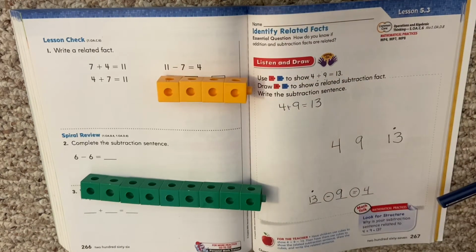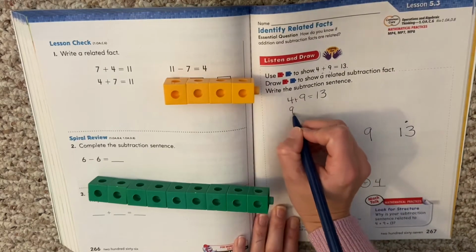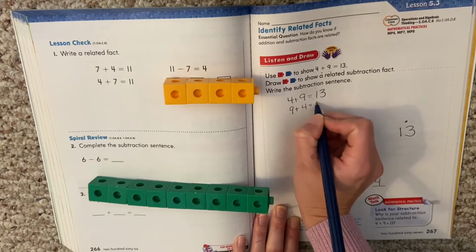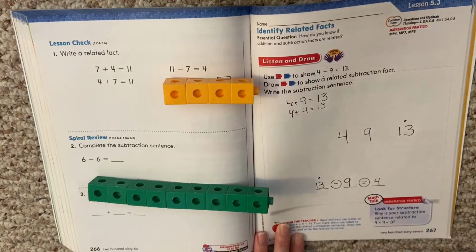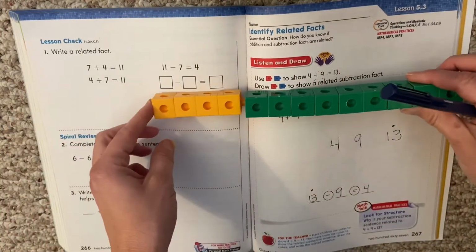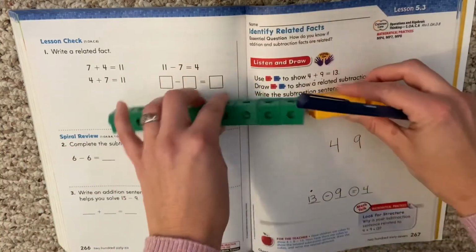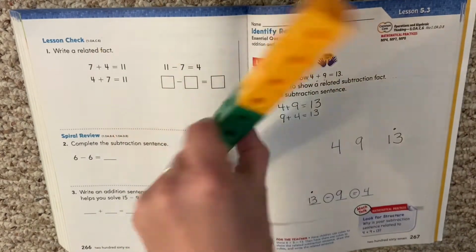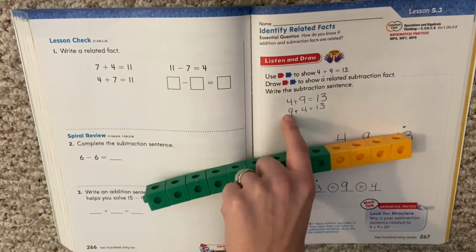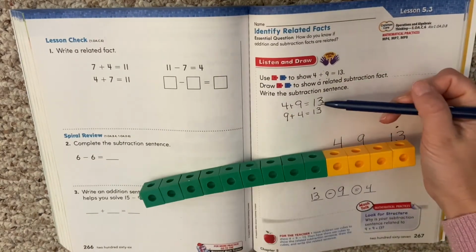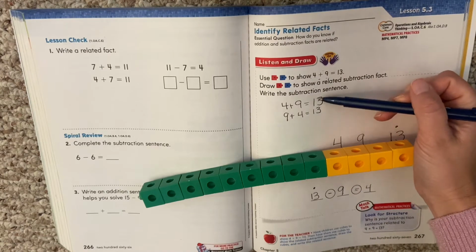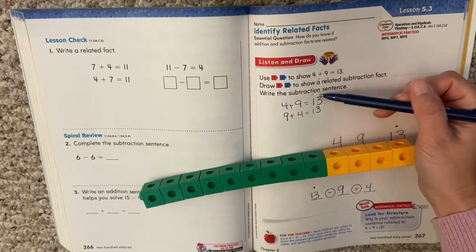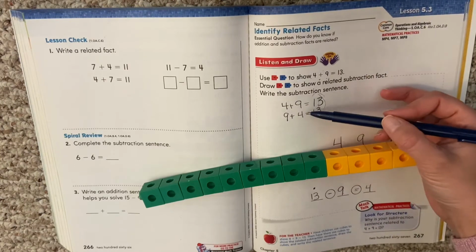What other plus problem can we make? How do we change this around? 9 plus 4 equals 13, right? Because we had 4 plus 9, and then we can turn it around. 9 plus 4, right? 4 plus 9, 9 plus 4. We can turn around our two small numbers. Remember, the answer to the plus problem always has to be our biggest number. Biggest number goes at the end. You only can add two small numbers together.